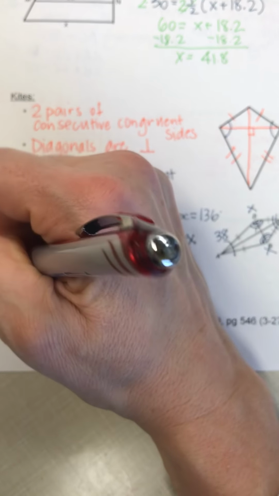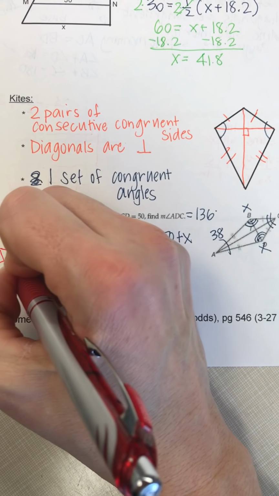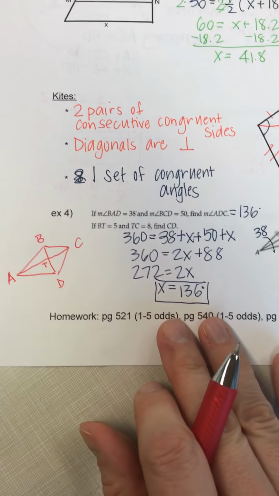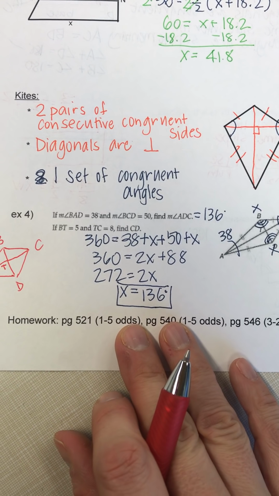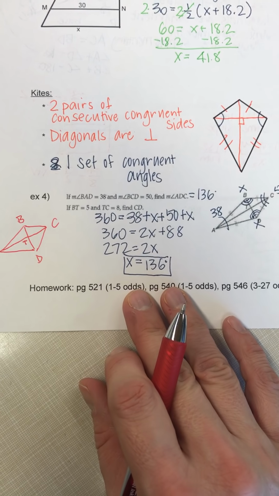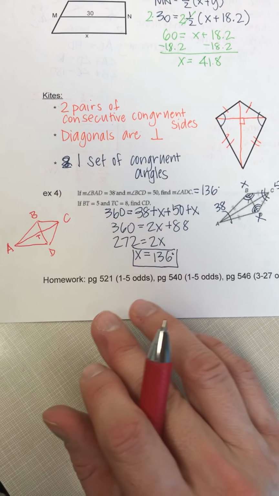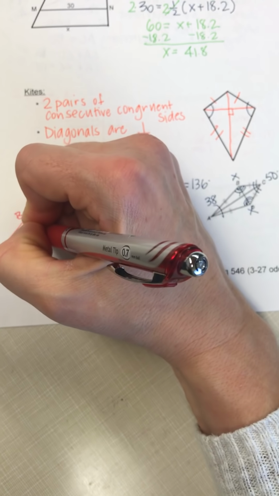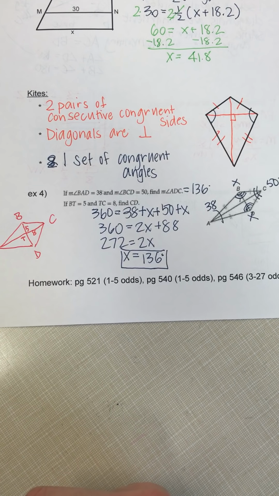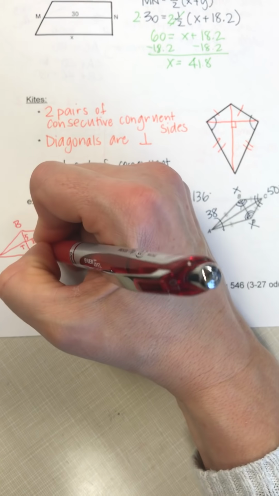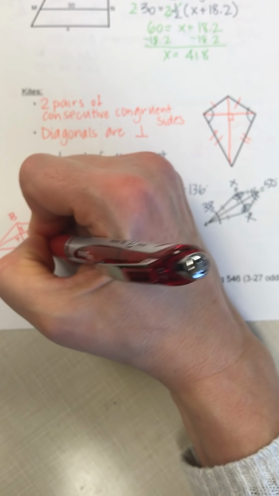So B, and they tell me BT is 5 and TC is 8. This is 5, this is 8. Find CD. So we're looking for, I guess I'll call it y because I already used x.